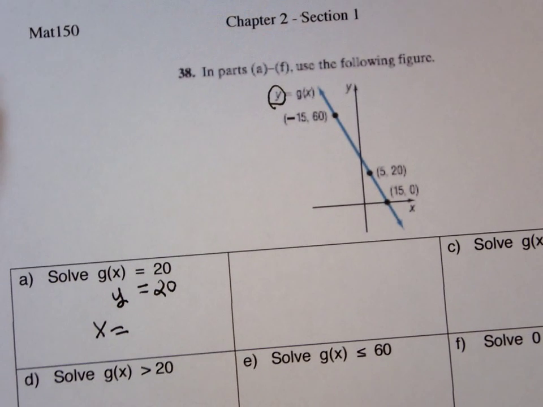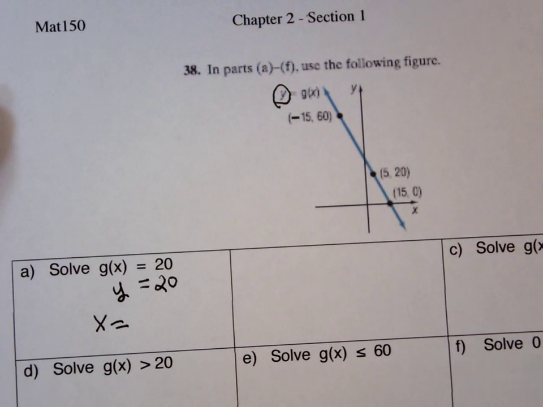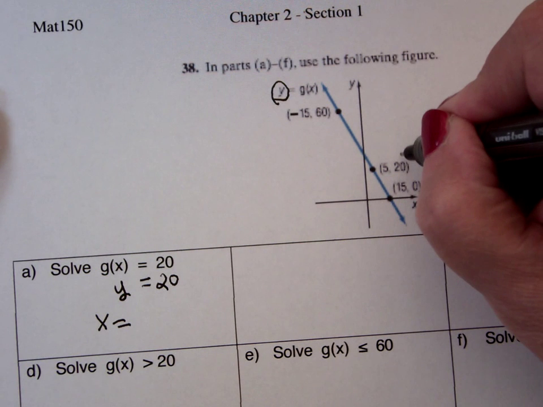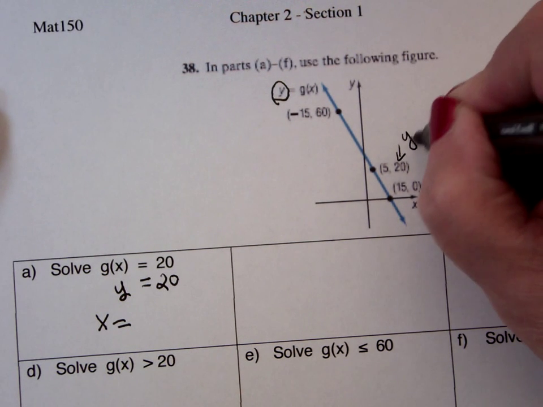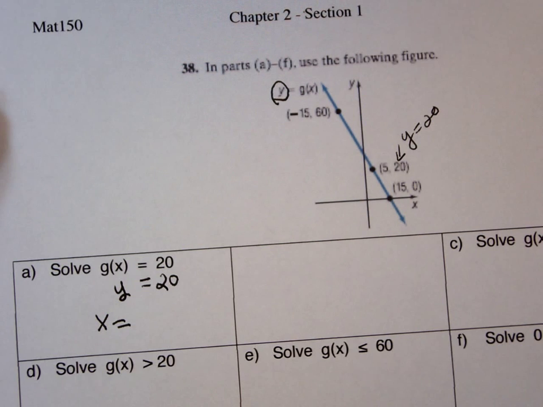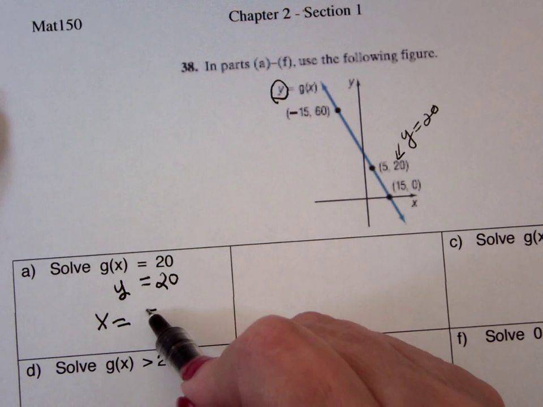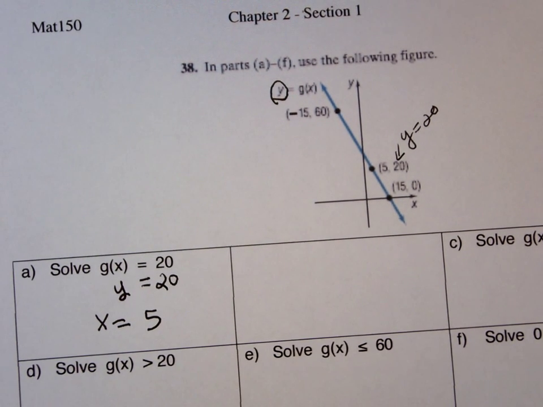x equals something, y equals 20. And I notice that here y is 20 and x equals what? Okay. Looking for the other half of the coordinate point.